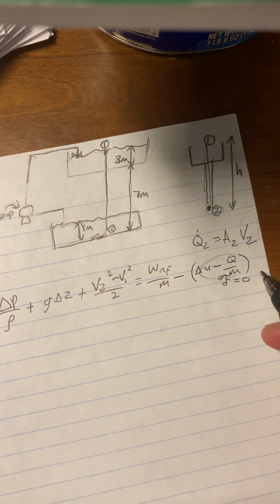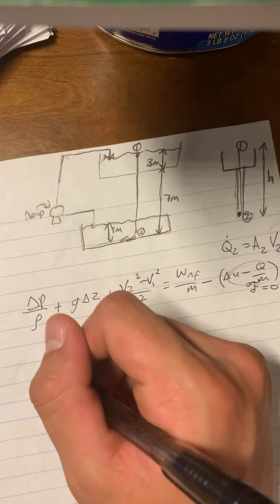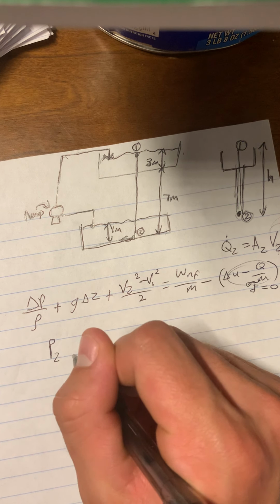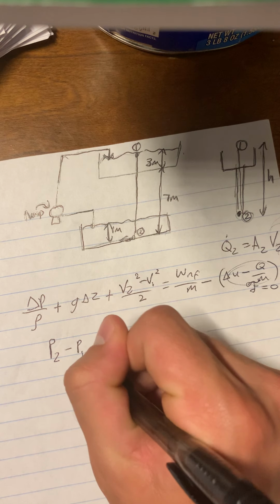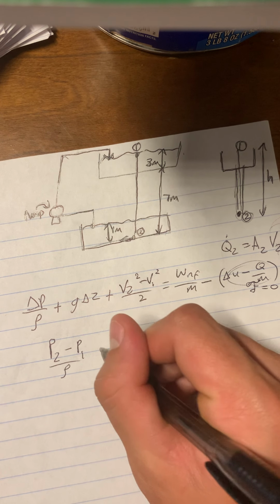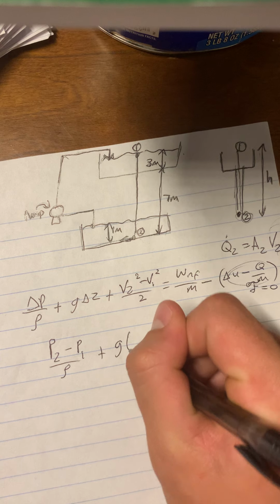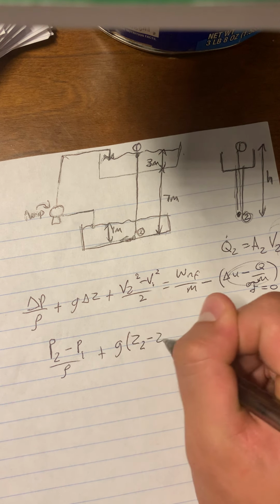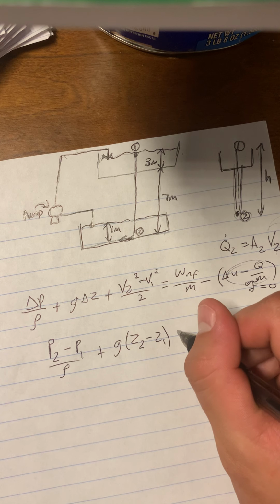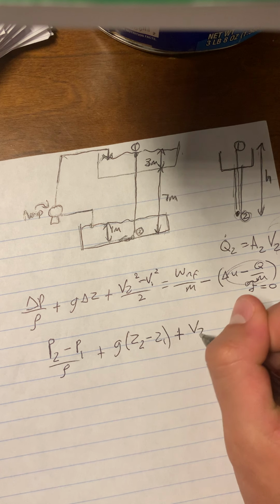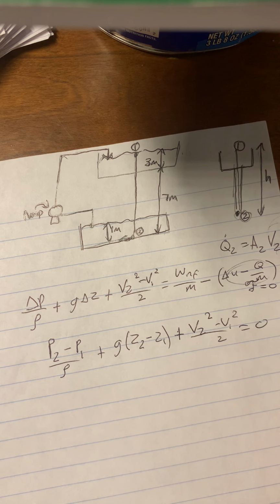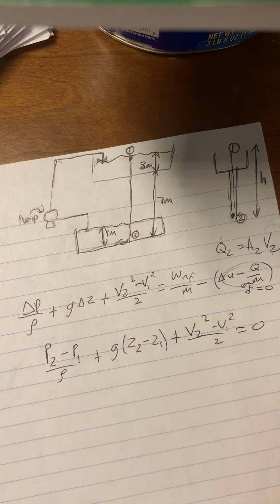Now that we know the frictional heating is equal to 0, it makes this a lot easier to solve. We're going to break this up: pressure 2 minus pressure 1 over our density, plus our potential energy, so Z, or our height 2 minus our height 1, and then we're going to add on V2 squared minus V1 squared over 2 and set that equal to 0.